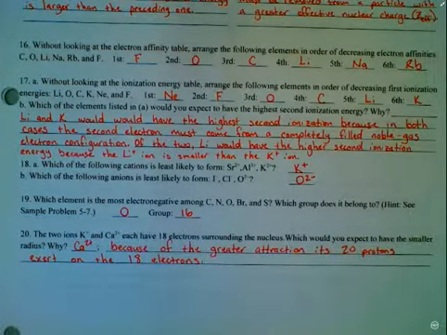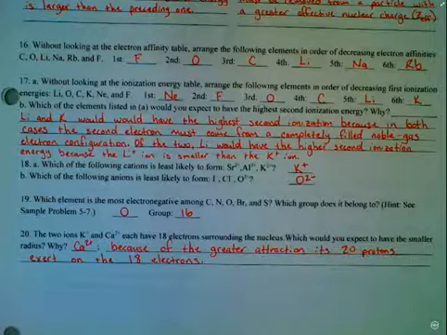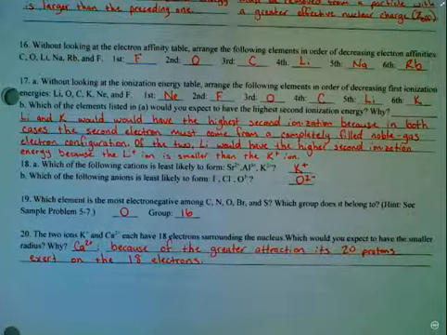If there aren't as many electron shells, you can get closer and closer to the nucleus. Meaning if you're a smaller atom, other objects can get closer to your nucleus. And remember, with electrostatic attraction, the closer you are to the source of your electrostatic attraction, the stronger that force is going to be.